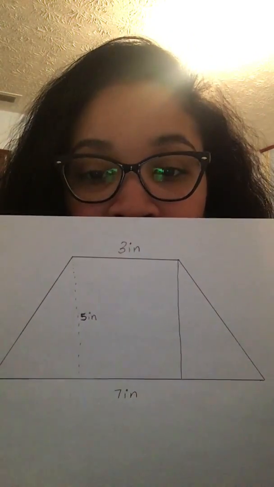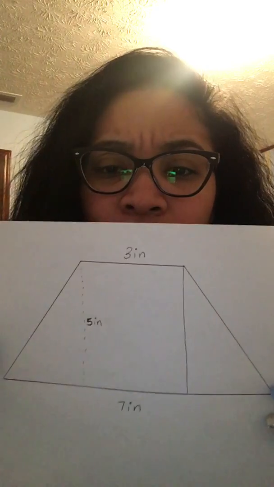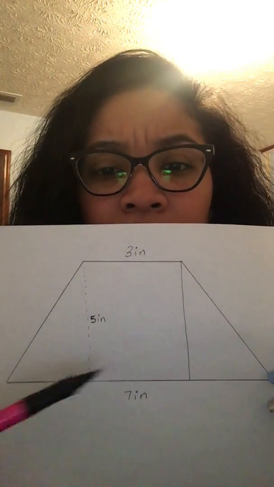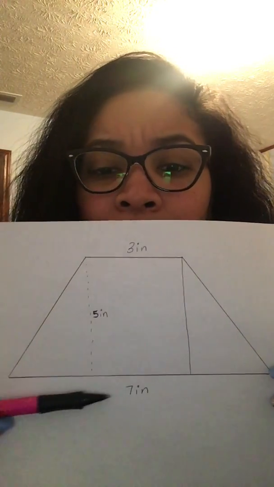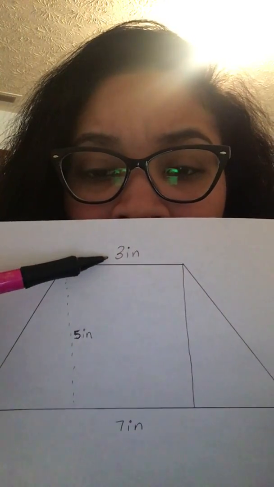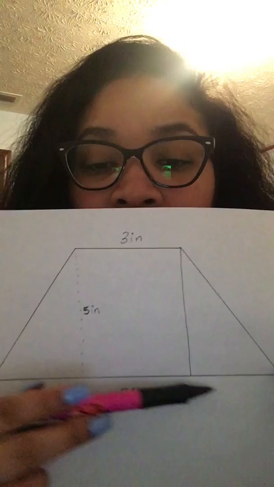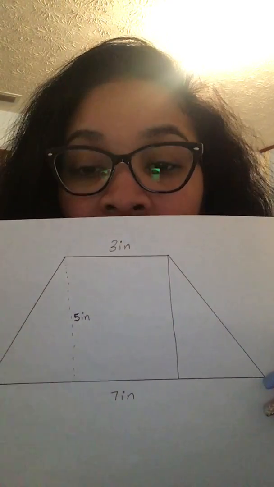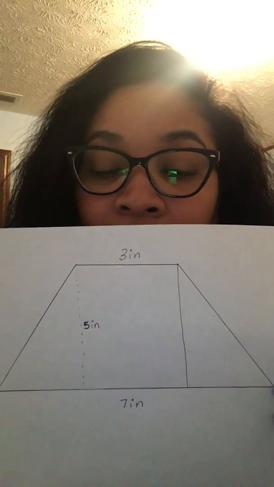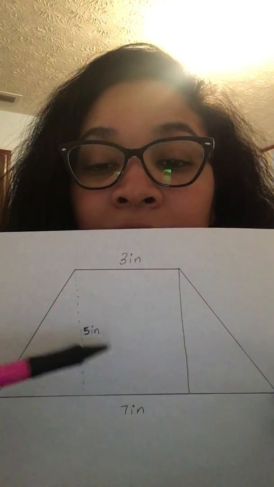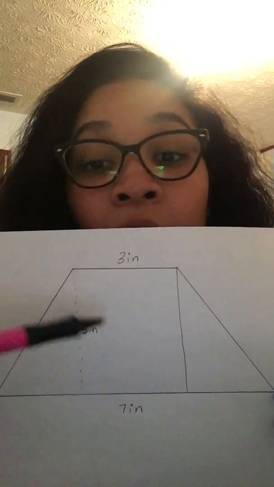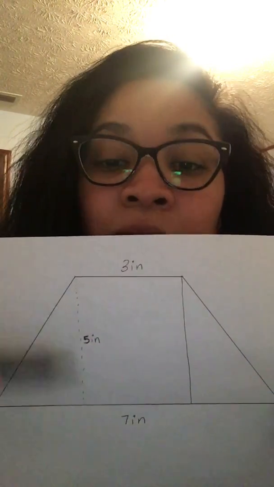Alright, so looking at this here, and notice at the bottom, this top part here is 3 inches, here we have 5 inches, and then here we have 7 inches. The bottom of our trapezoid is 7 inches. So similar to what we did with our irregular shapes, you're going to want to find the area of our rectangle, because we have all of the dimensions that we need.